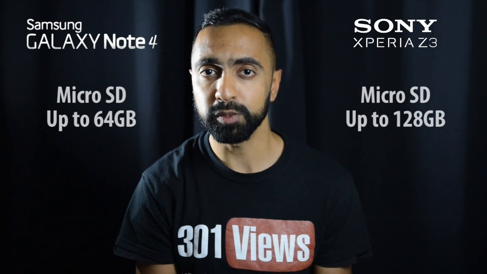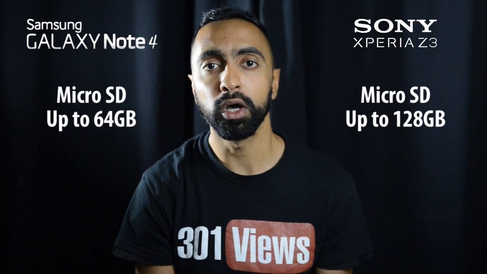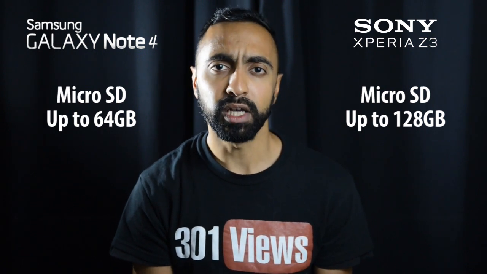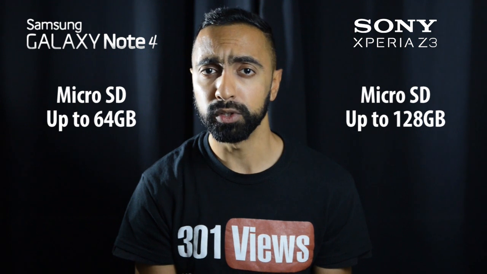Both of these do have expandable storage via a micro SD card slot. So with the Xperia Z3, you can expand it up to 128GB, whereas the Note 4, you can only expand it to up to 64GB.